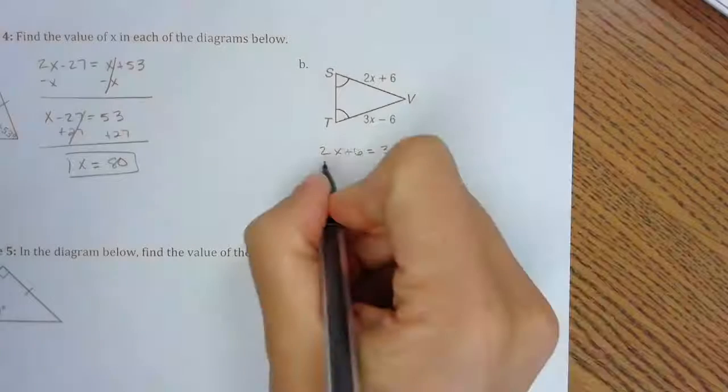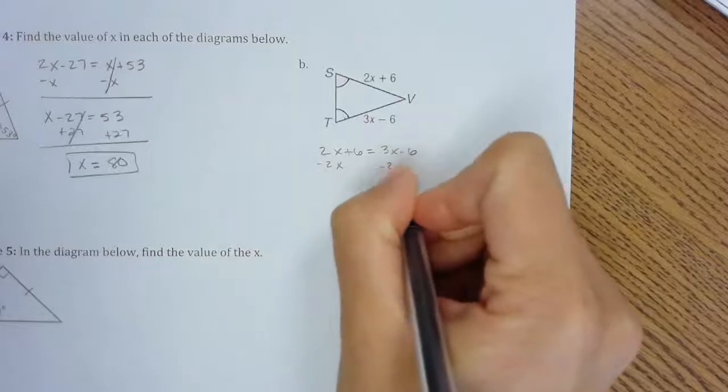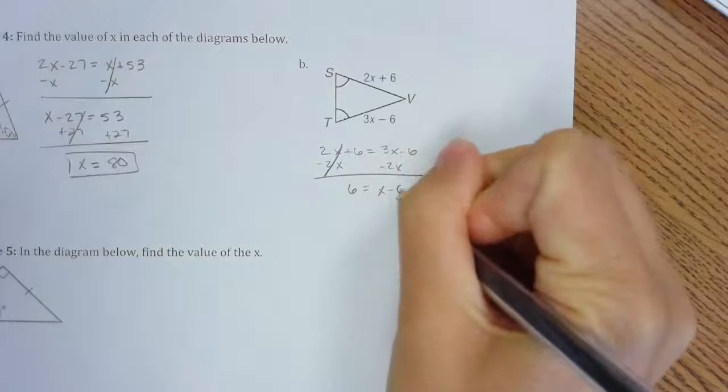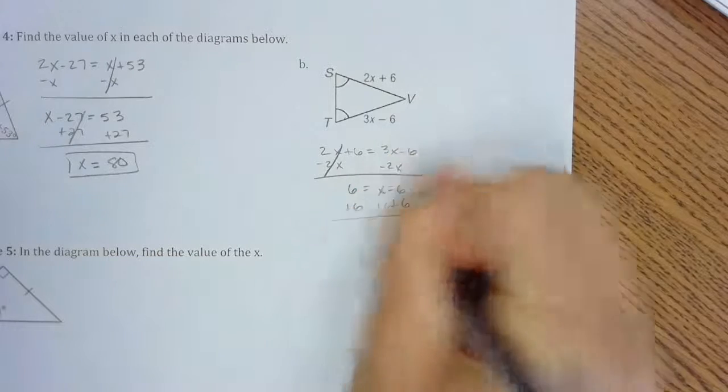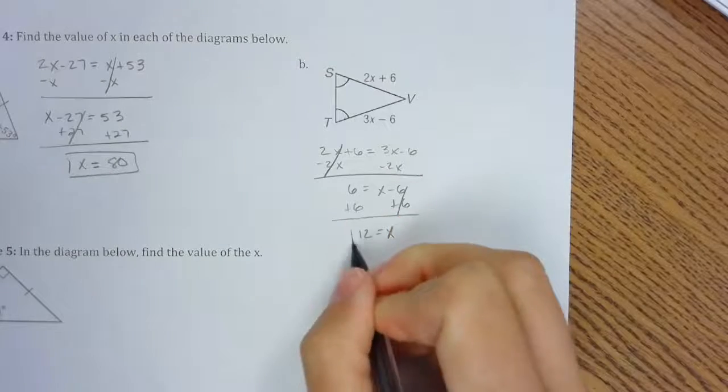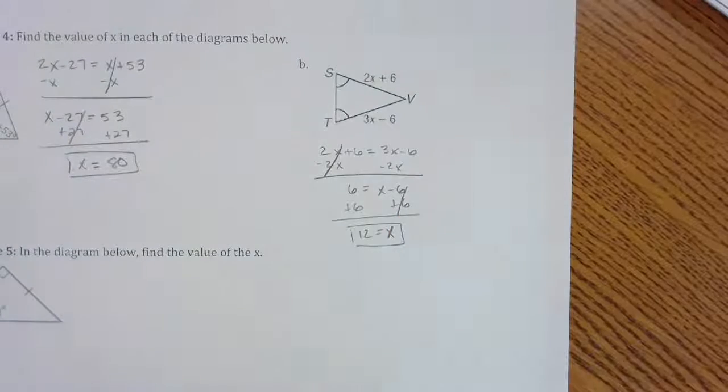All right, group, let's go ahead and give it a check. All right, you should have gotten X equals 12.